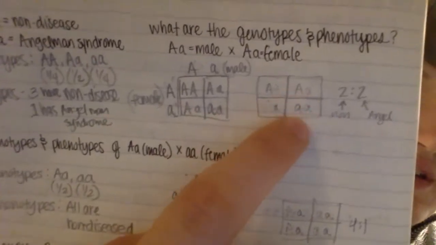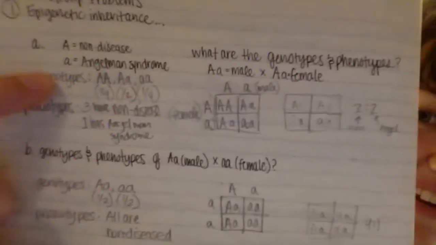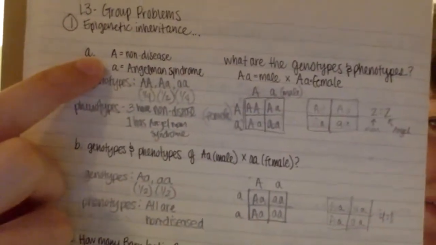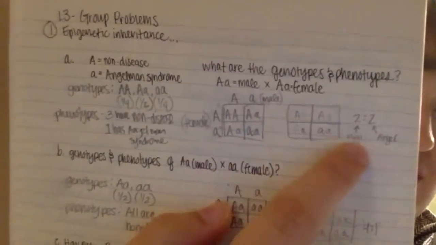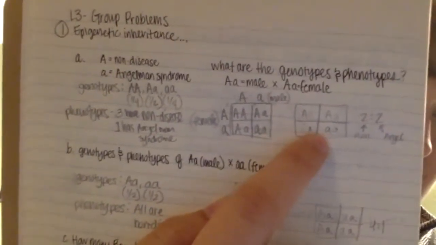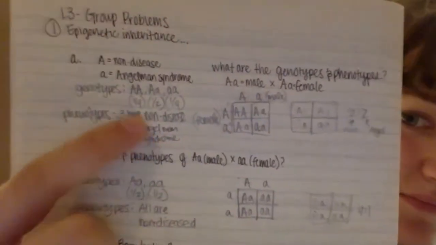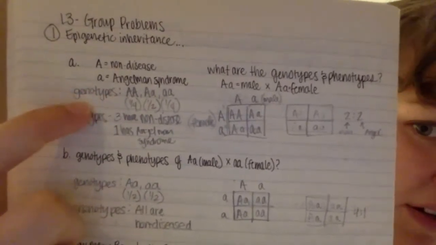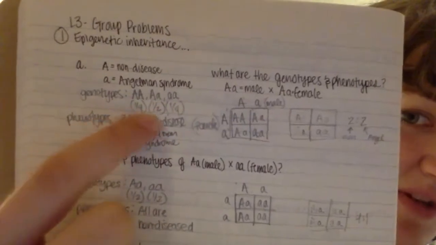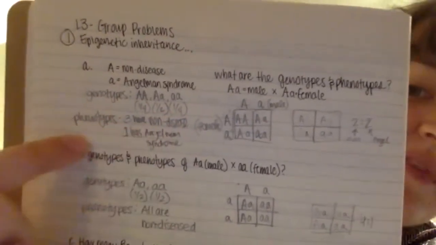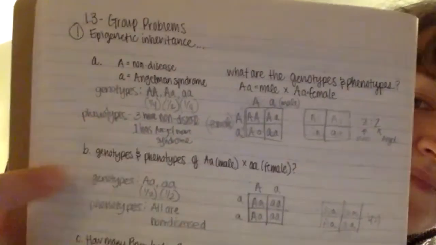Wait, let me make sure I'm getting this right. The capitals are awkward. The capital A's are the non-diseased ones, while the recessive a's are the Angelman syndrome. And here are the genotypes listed out with how much of a probability there would be. And then we have the phenotypes and what they would be.